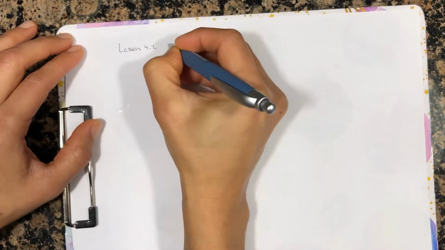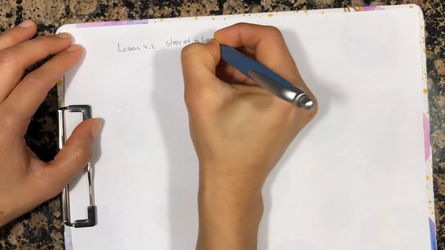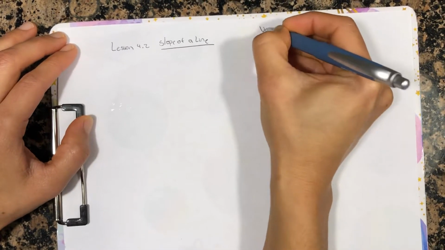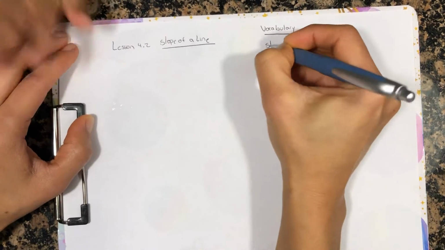Lesson 4.2, and it's about the slope of a line. Now the word slope is right here because that will be our vocabulary for today.